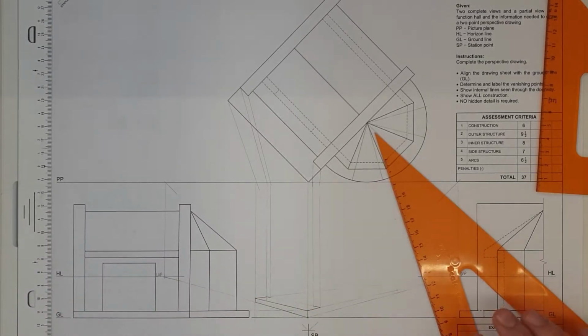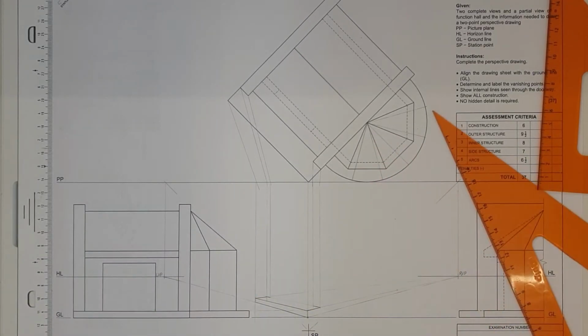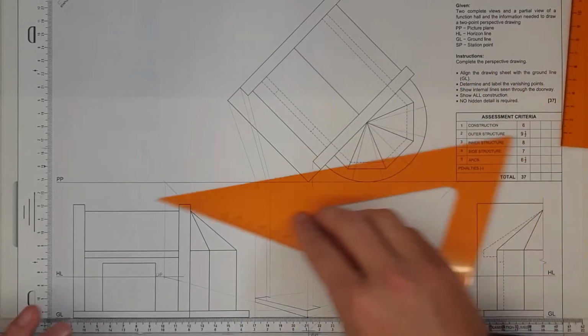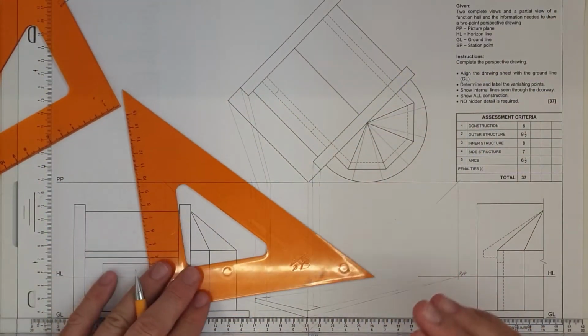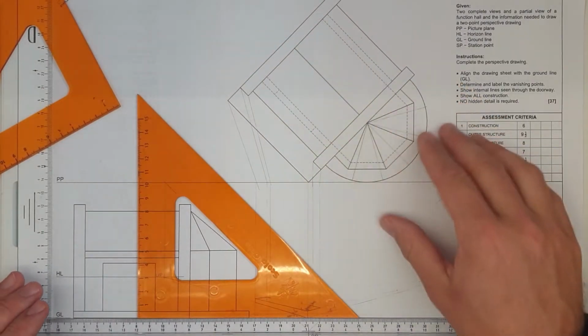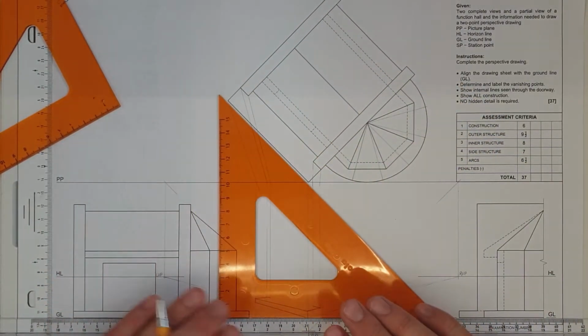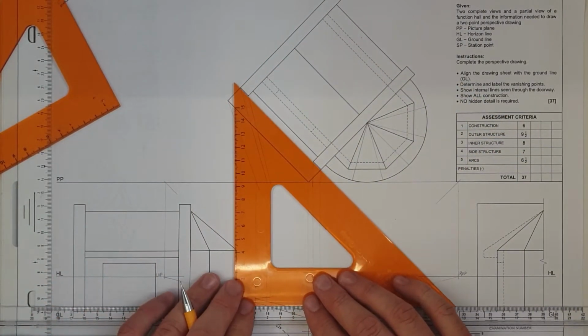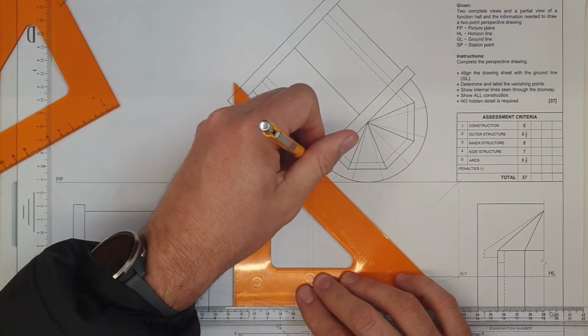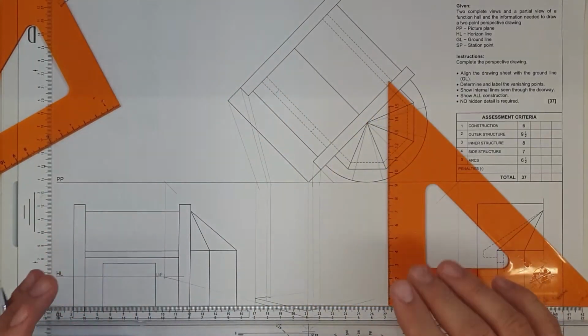Okay, so height is a problem for some people. So to get the height here, I'm going to use my 45-degree set square because this angle is at 45. And because it's at 45, I can use this height or this angle to determine height.